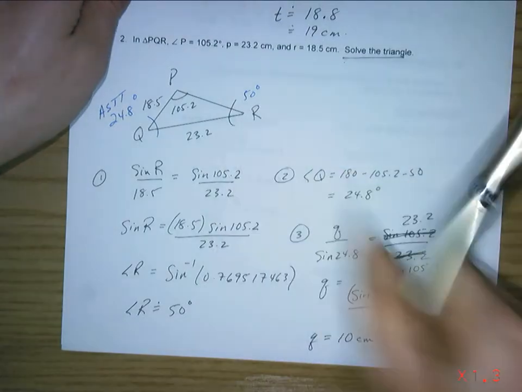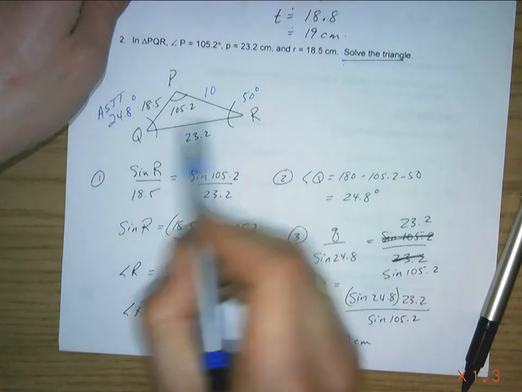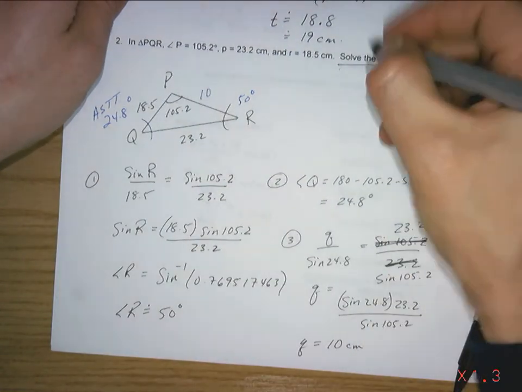And so now what we have are all the sides, 1, 2, 3. We have all the interior angles, and that triangle is solved.